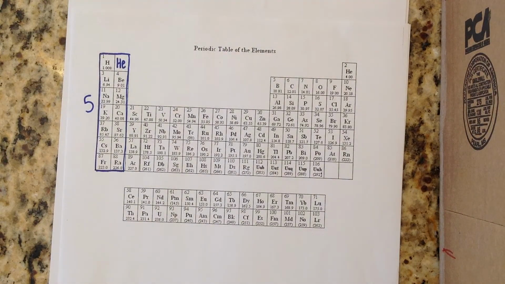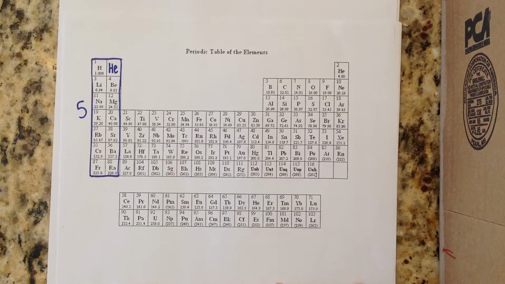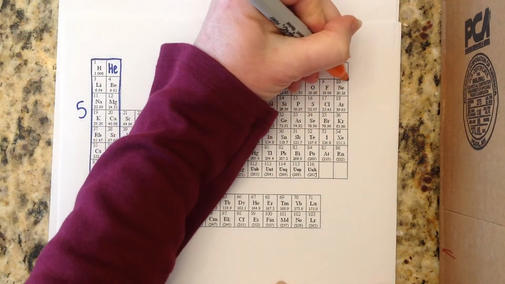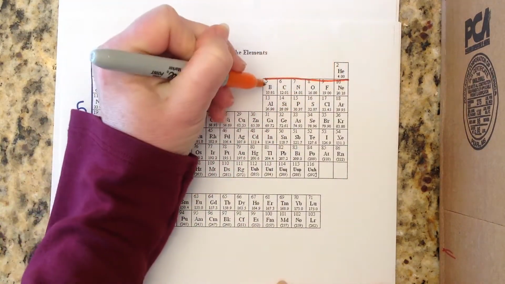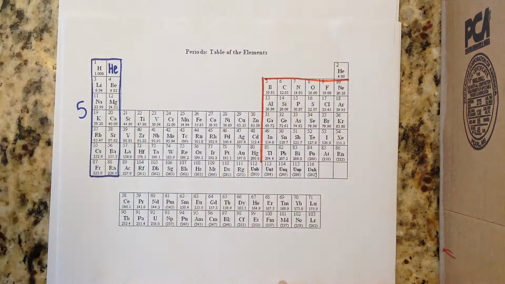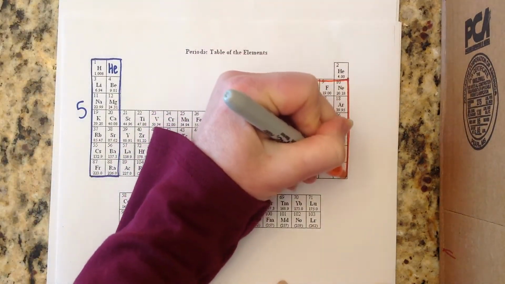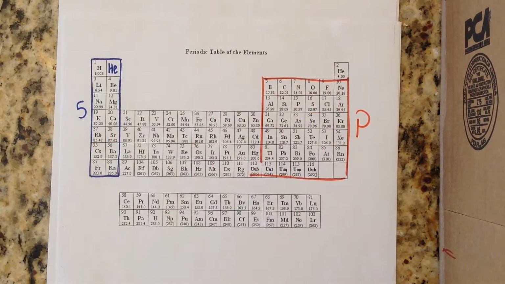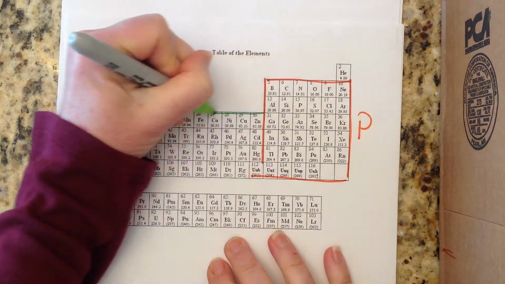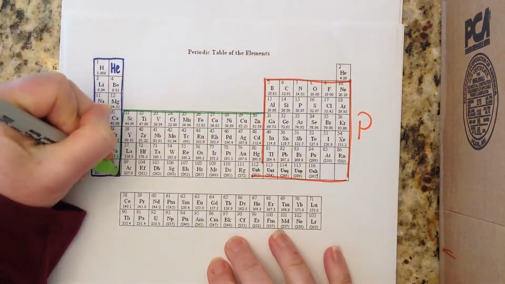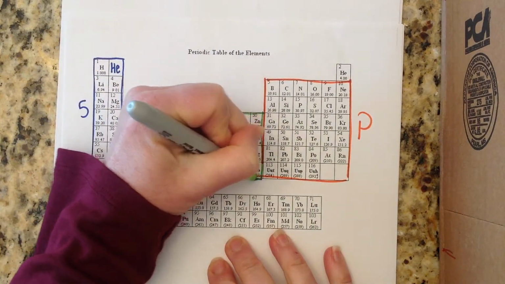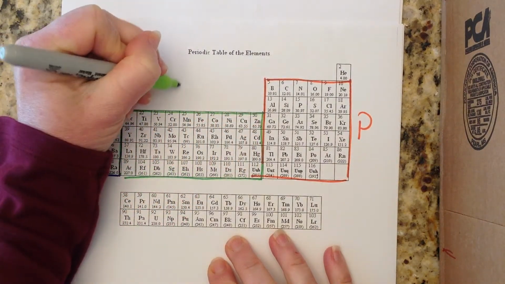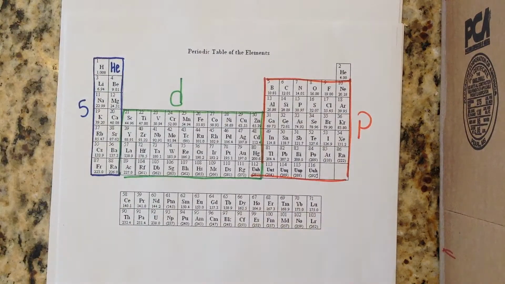And then over here on the right-hand side, this area, this is the P block of the periodic table. Then we have the area in the middle, our transition metals. This is the D block of the periodic table.